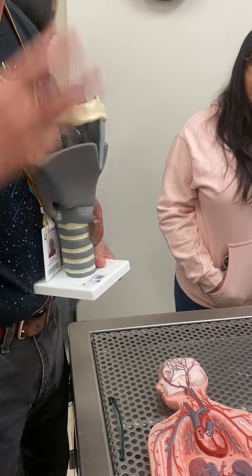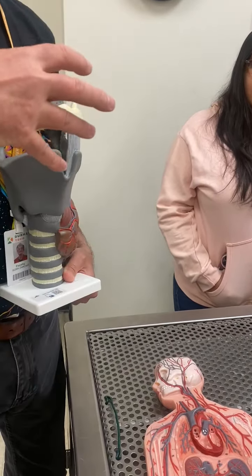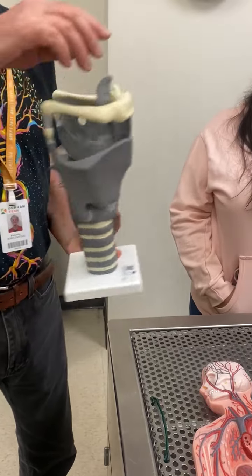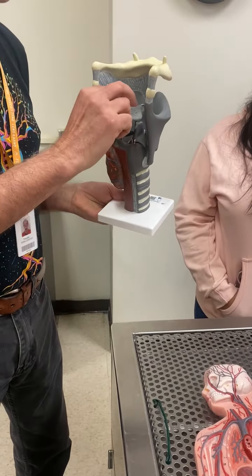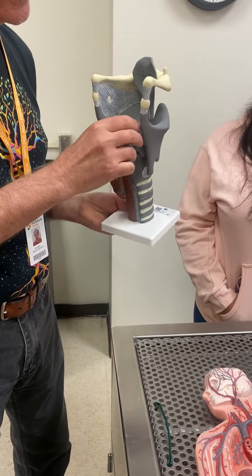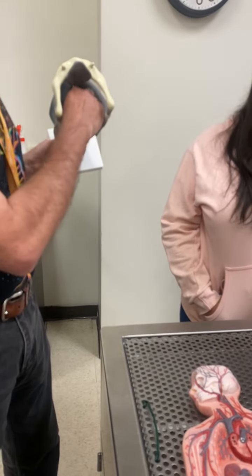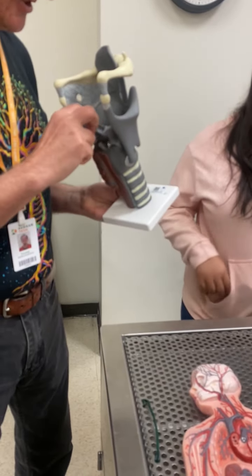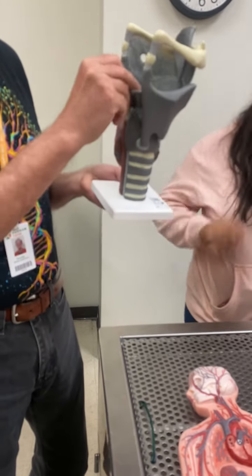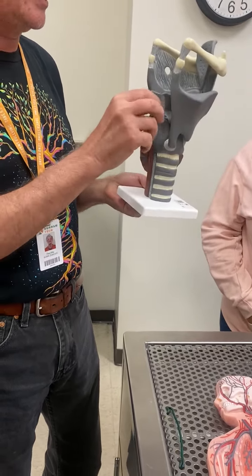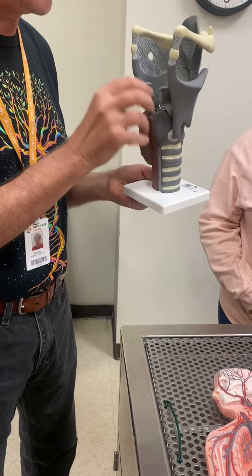This is a model of what? Trachea. Larynx. Okay, larynx. So this is the hyoid bone. This one is the epiglottis. What are these white things? The vocal cords. That's right, the true vocal folds or cords. This is a cheapo, but it should work in some way. Okay, you can play with this.